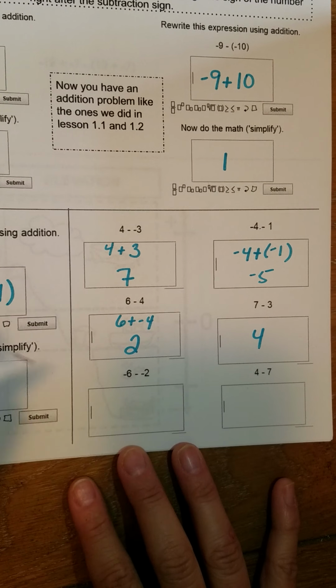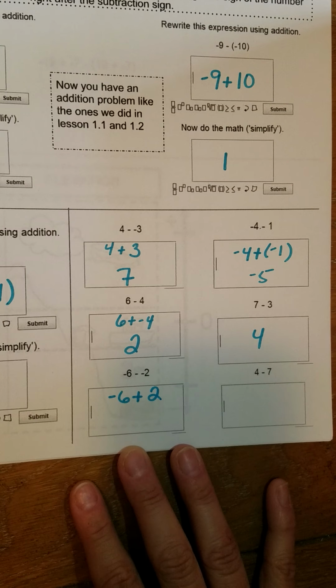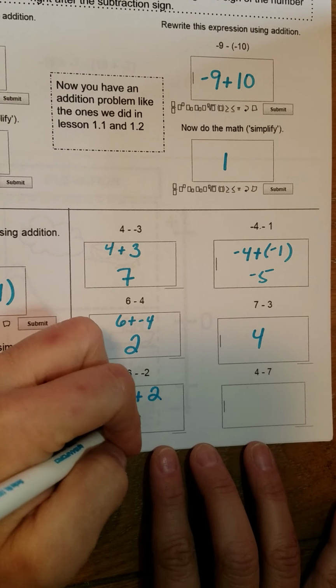-6 minus -2 is going to turn into -6 plus 2, or -4.